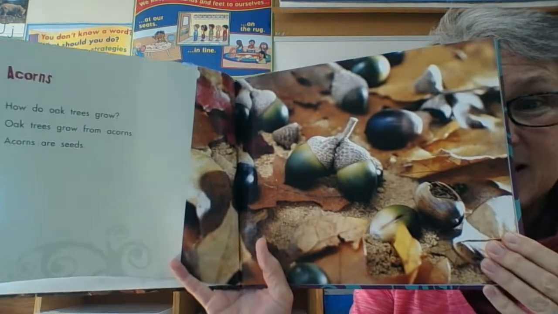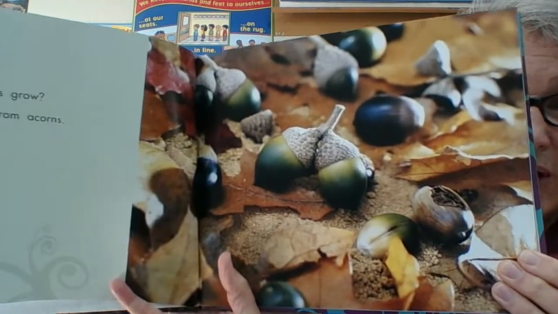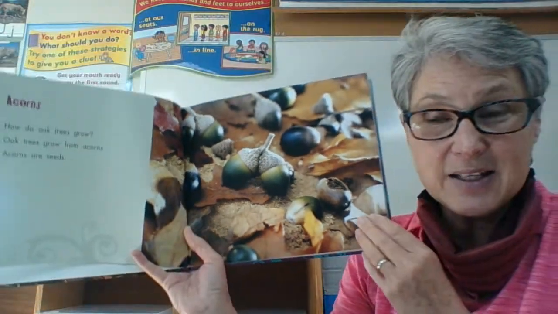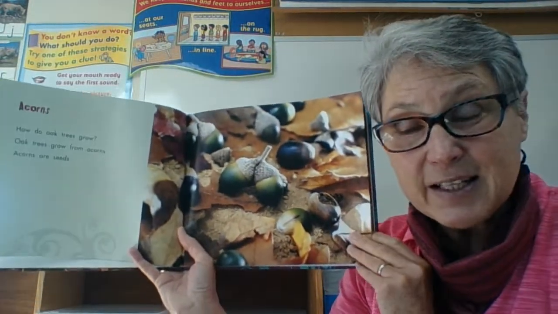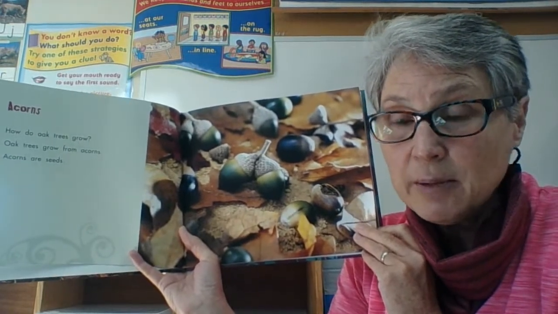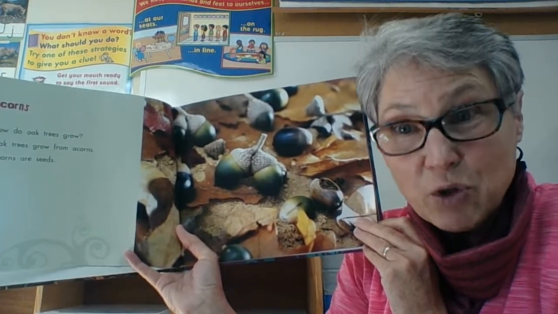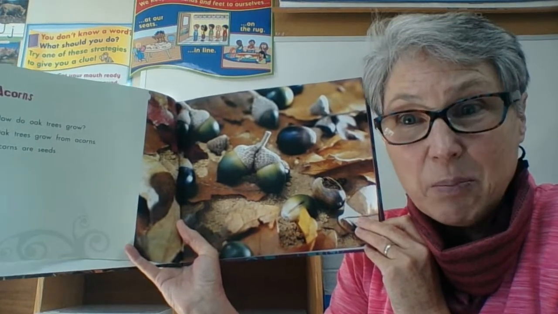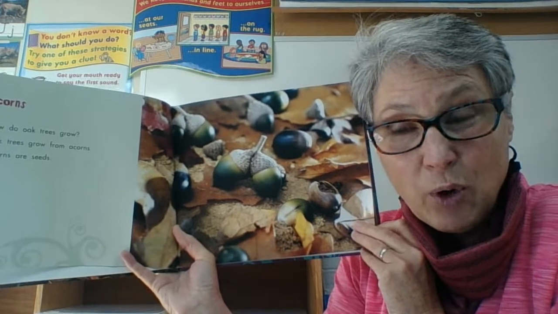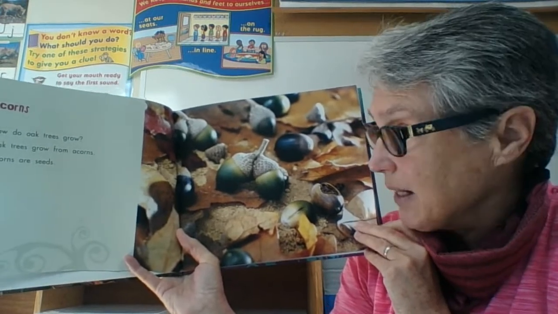Acorns are seeds, and we know that squirrels love to eat acorns. Did you know that you can also make acorn tea? I've never tried it, so I don't know what it tastes like, but there are people that also make acorn butter and other acorn products. Very interesting.